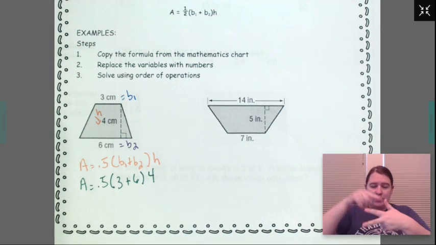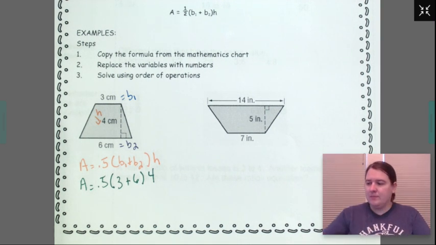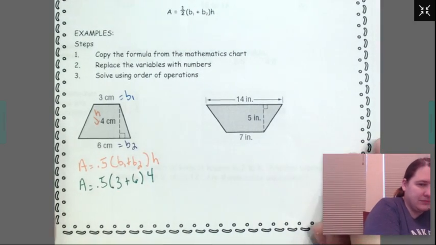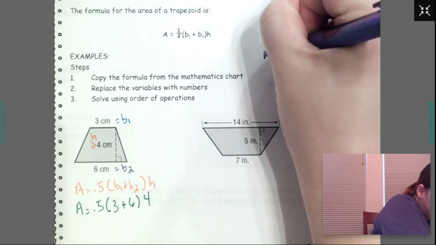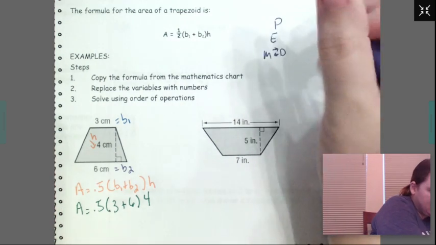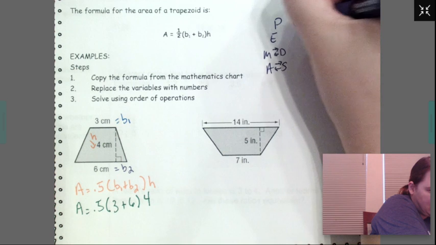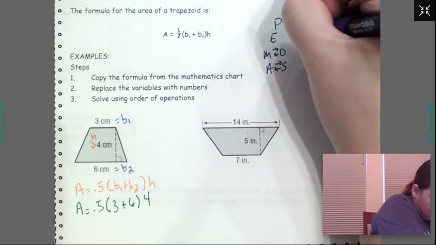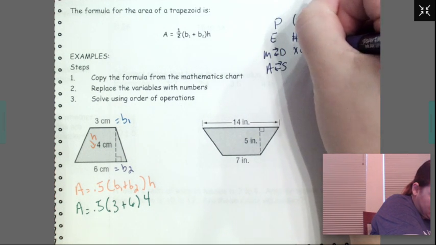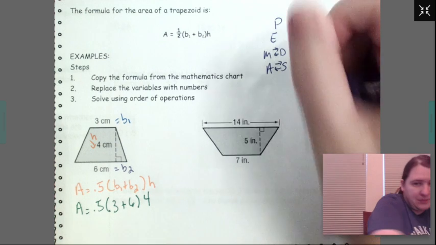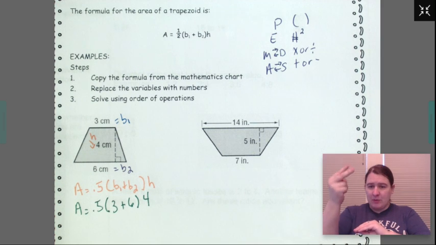Okay, now we're going to solve using the order of operations. So we have parentheses, E for exponent.